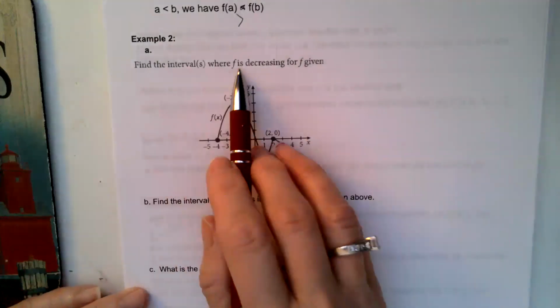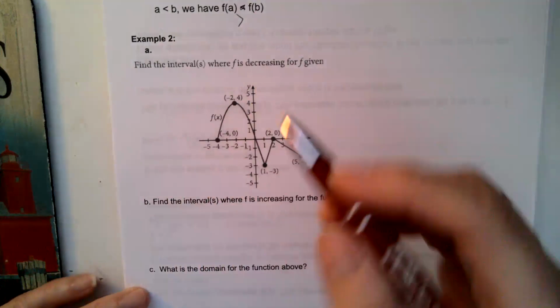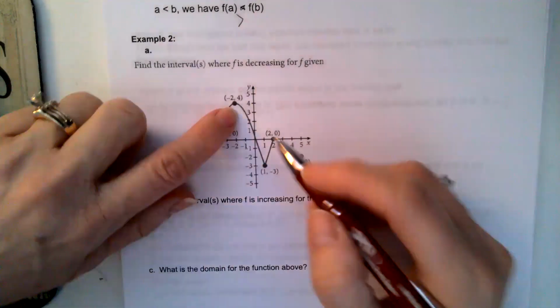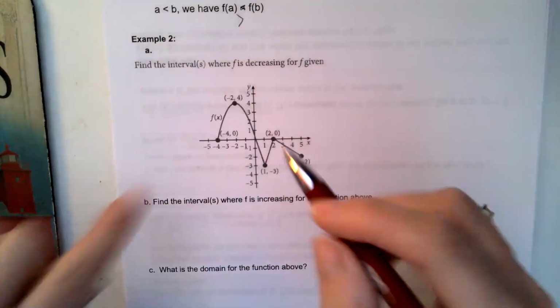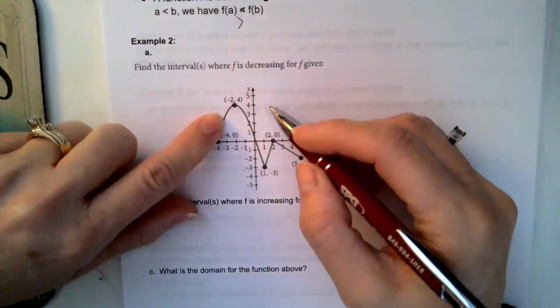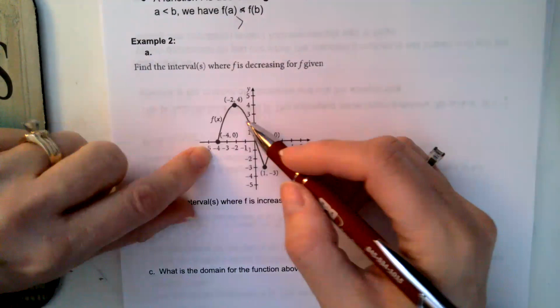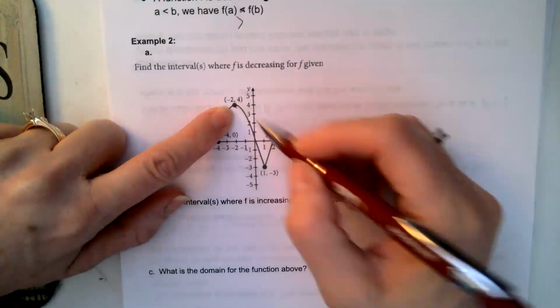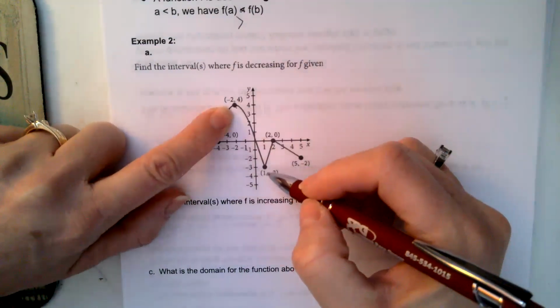It says find the intervals where f is decreasing. So we can see visually it's decreasing, but let's prove it up here. It looks like it's decreasing from (-2, 4) to (1, -3).